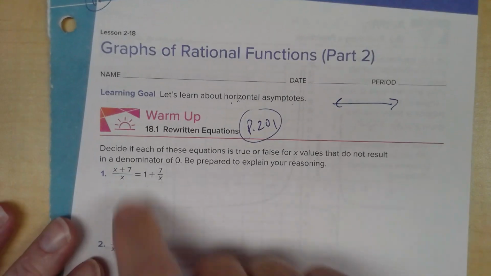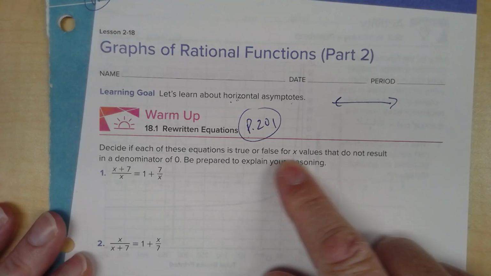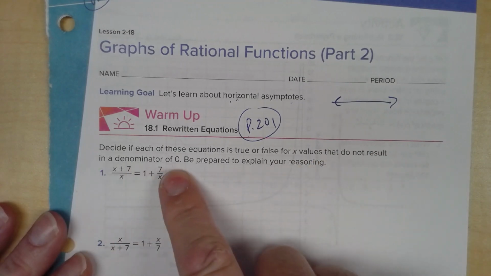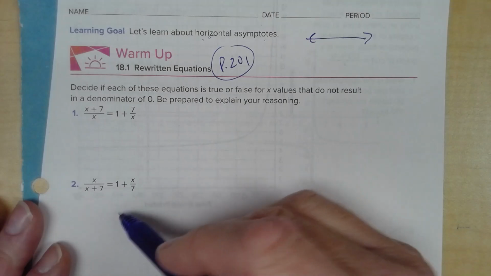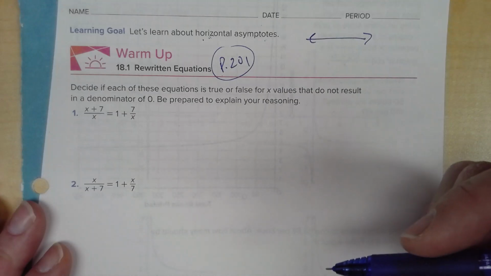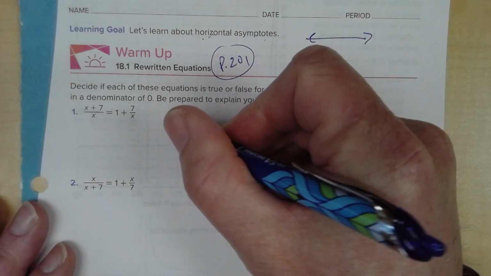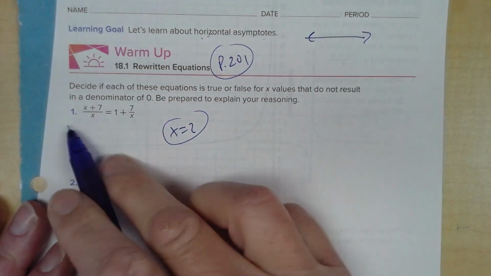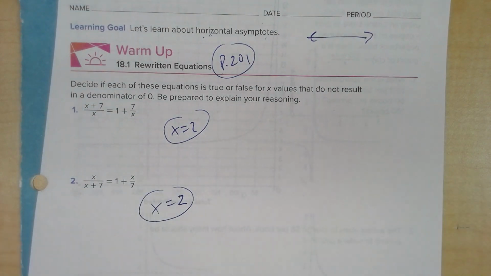It says, decide if each of these equations is true or false for x values that do not result in a denominator of 0. Be prepared to explain the reasoning. So I want you to plug some numbers in here. Don't use 0 because it says not to. And sometimes when you use 1, it's going to cause an issue. So try 2. So put 2 in for x and see if those are the same. And then down here, put 2 in for x and see if they're the same. So try and figure out if these are okay equations.